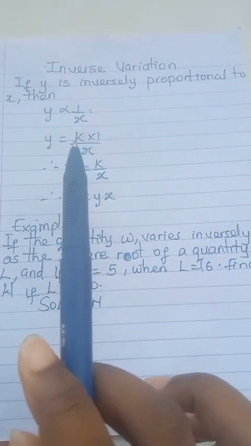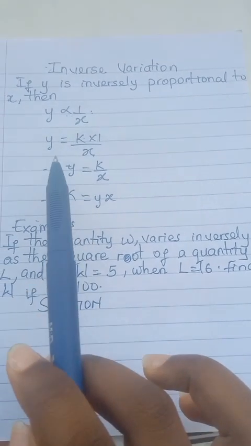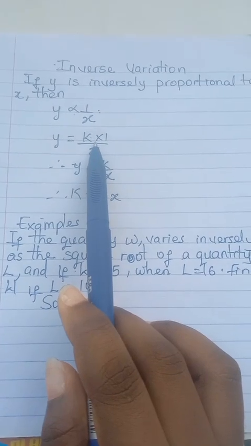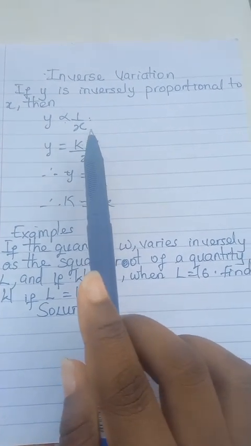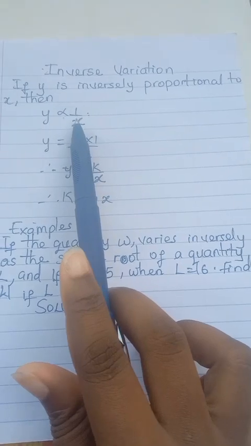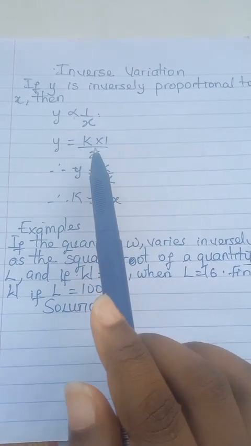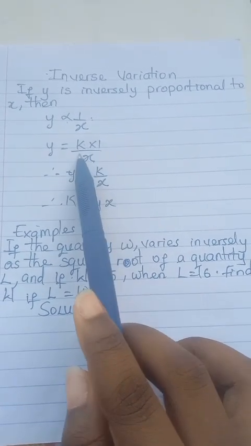So when we now want to introduce the constant for this one, this sign, as I told you before earlier, will change to equals to. Then k will now be introduced to it. So when k comes there, multiply it with this 1 here. The k will be the numerator. In direct, we just wrote it beside the x, because there was nothing like 1 over for direct.